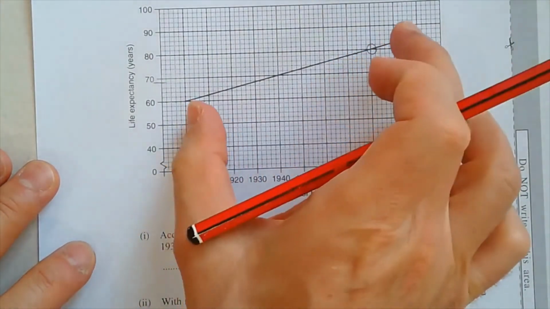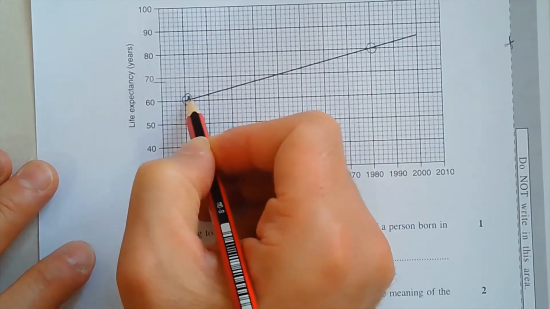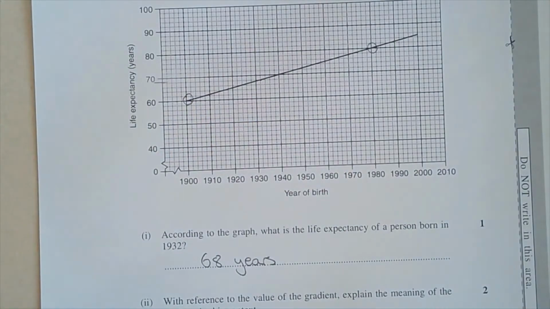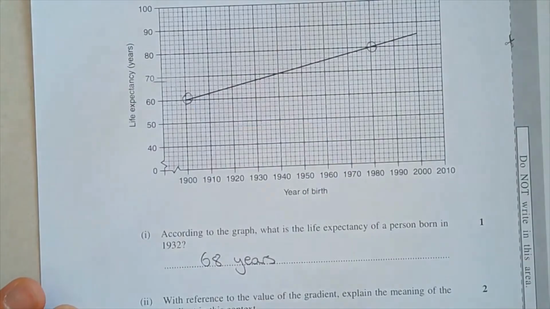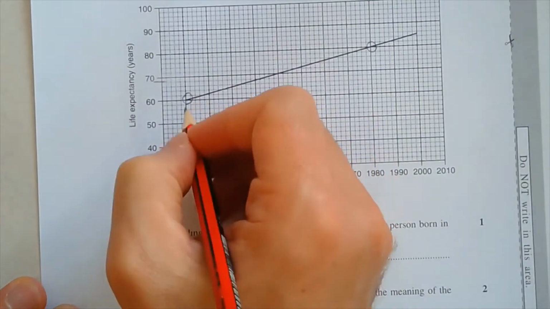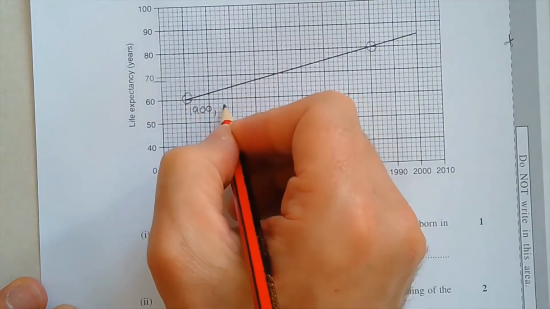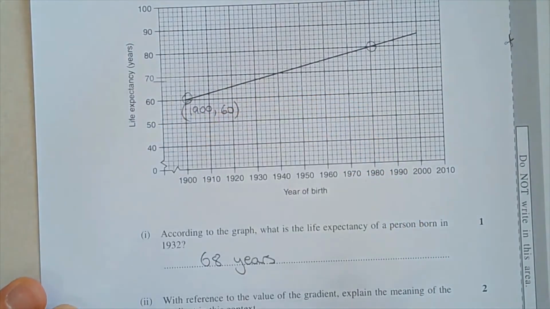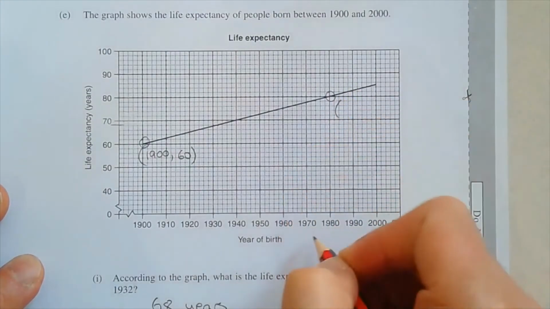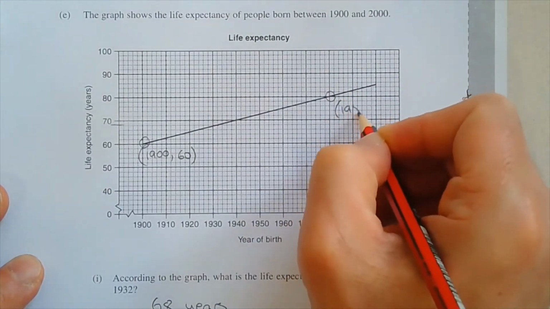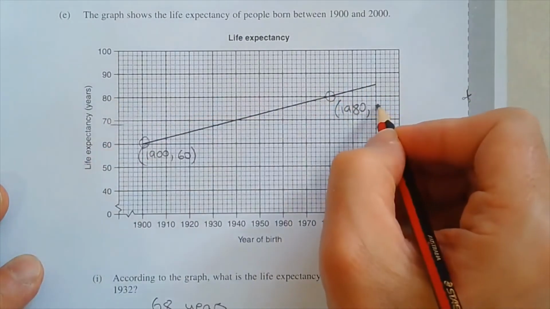I try and choose 2 points that are as far apart as possible, but ones where it's very clear what the coordinates are. So let's work out the coordinates for the first point here. So x is 1900, comma 60. And this point here, the x value is 1980, and the y value is 80.